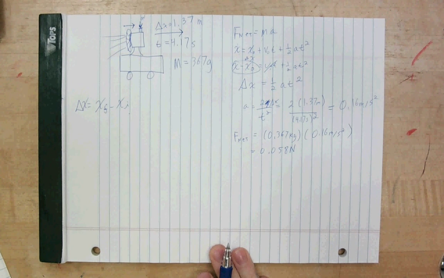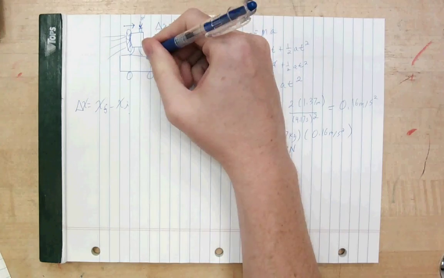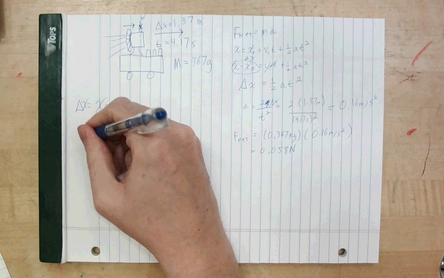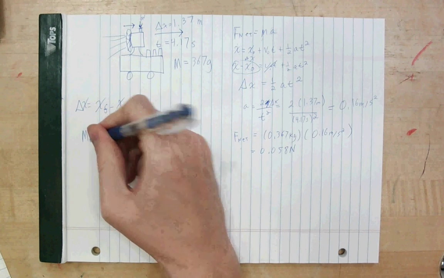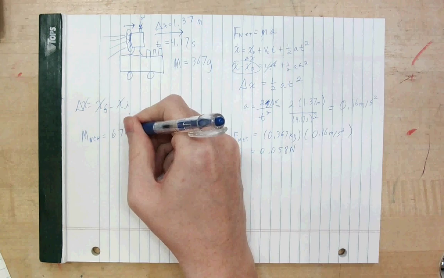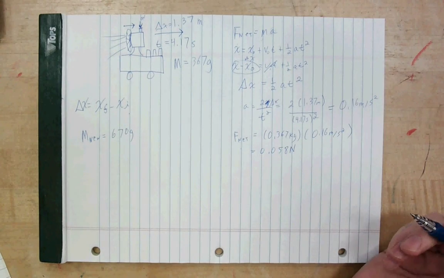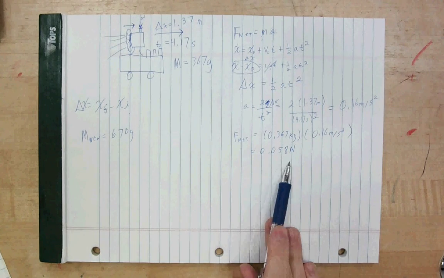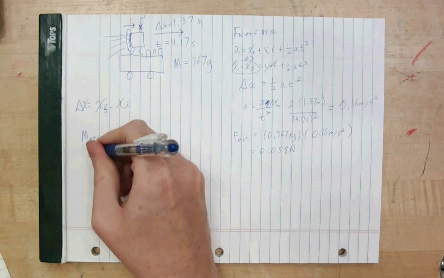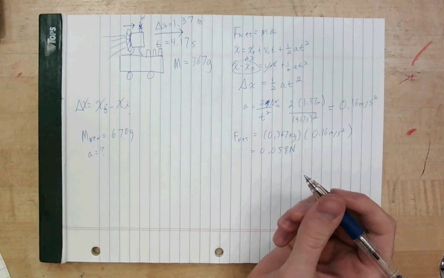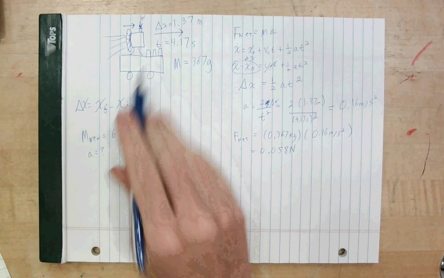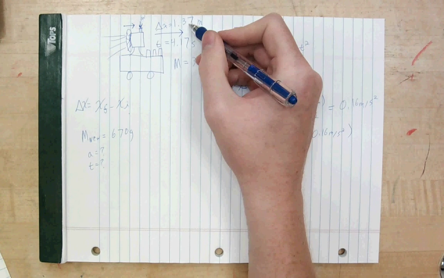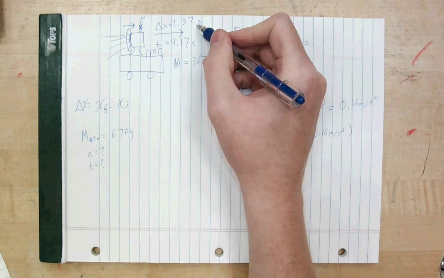Now let's consider, what if we changed this problem a bit? What if we added masses to our cart until we had a new mass of 670 grams? But we're going to have the same fan, so we'll keep the same net force. But this means that we'll get a new acceleration, and it will take a new time to cover this same distance of 1.37 meters.